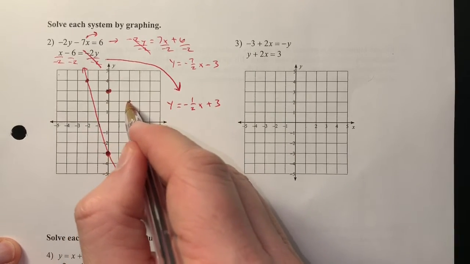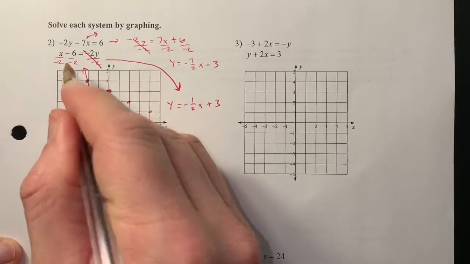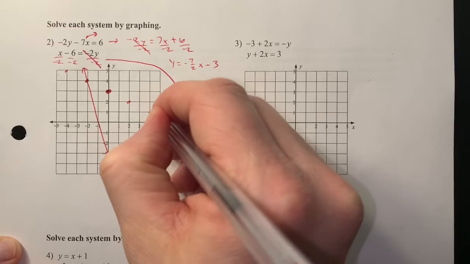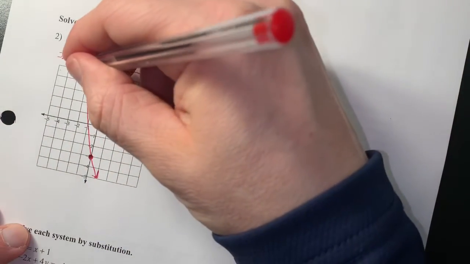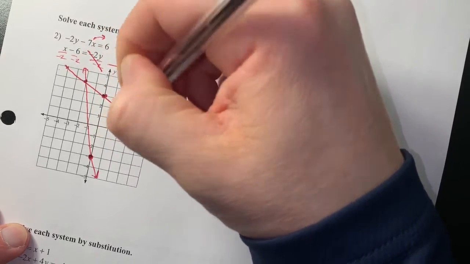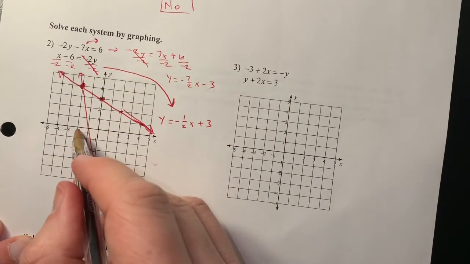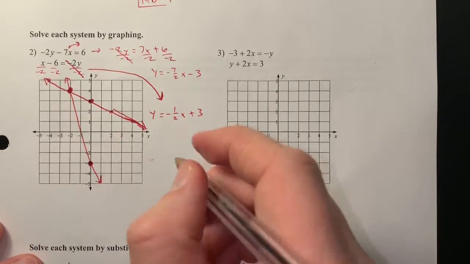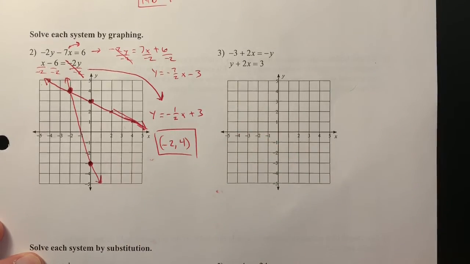Down 1, right 2. And then up 1 and left 2. So the second line, I'm going to miss my spots there. The second line looks about like that. They intersect right there at (negative 2, 4). So (negative 2, 4) is my solution.